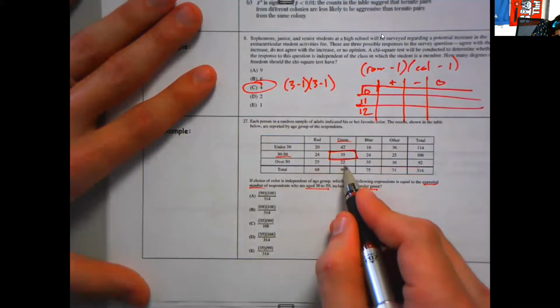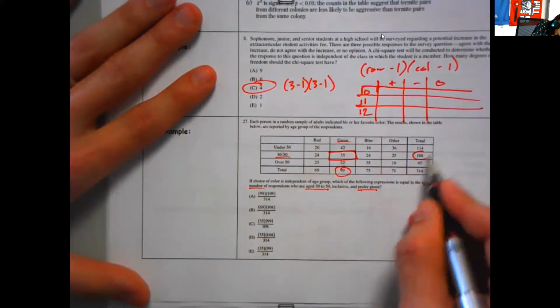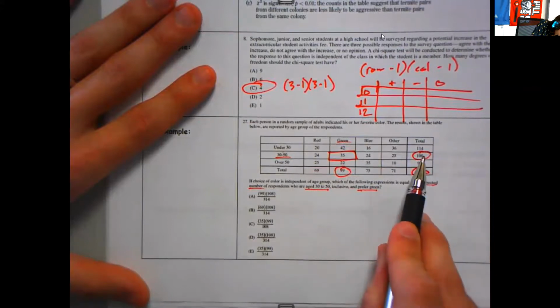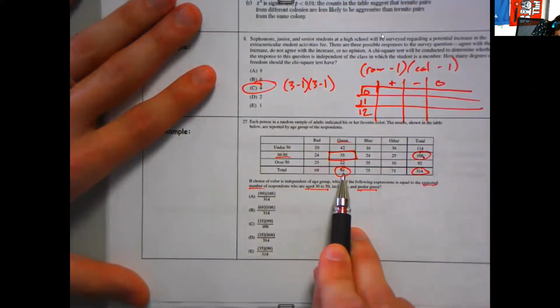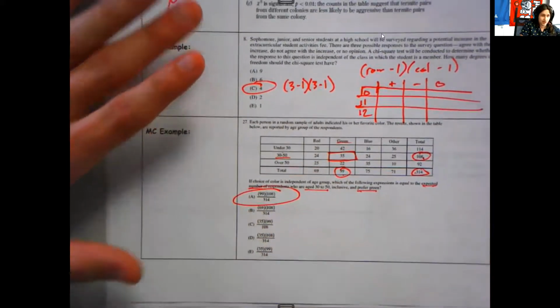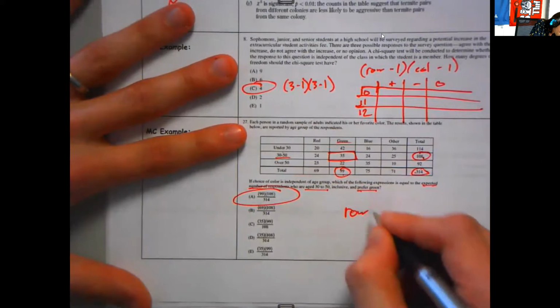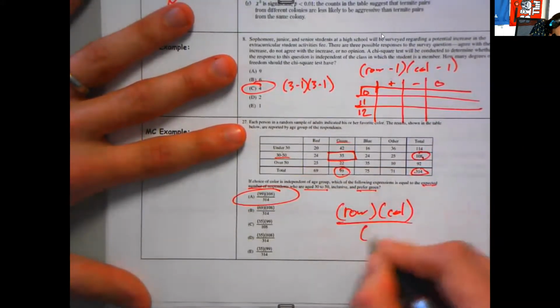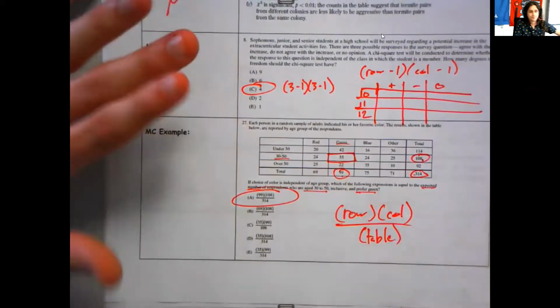Row total times column total over table total. 108 times 99 over 314, that's going to be answer option A. Again, that is row times column over table total.